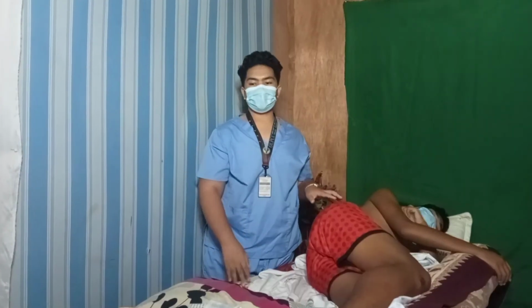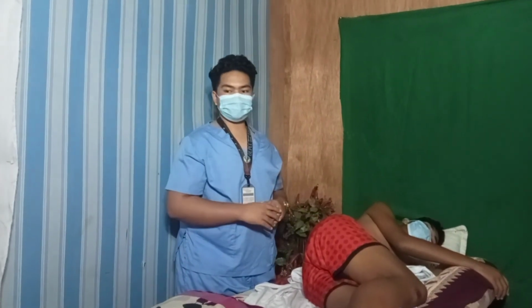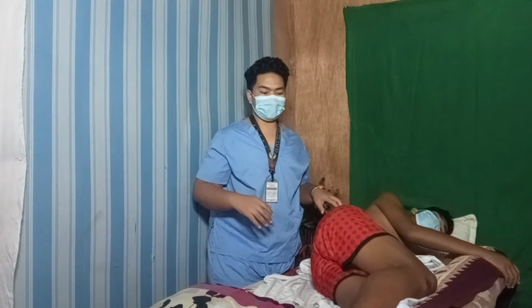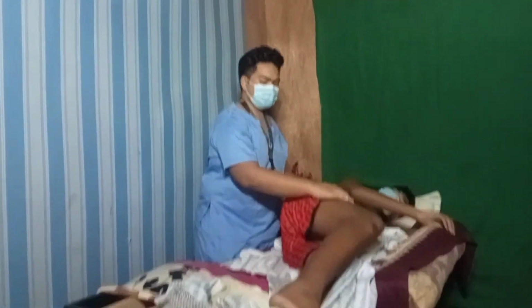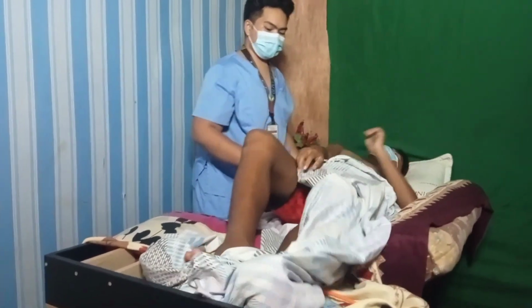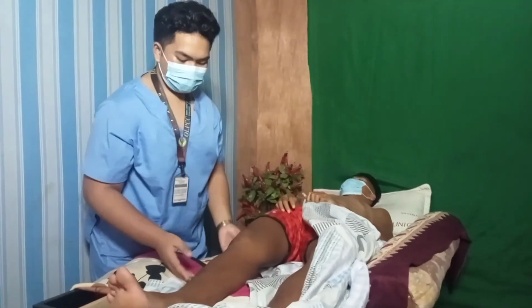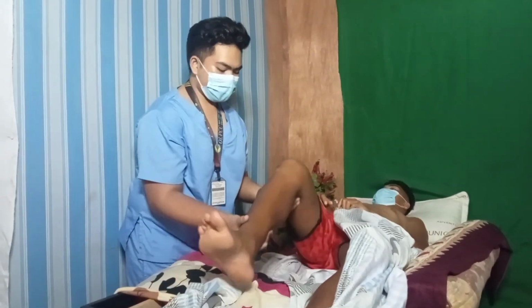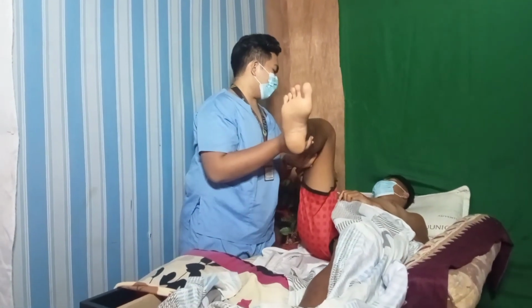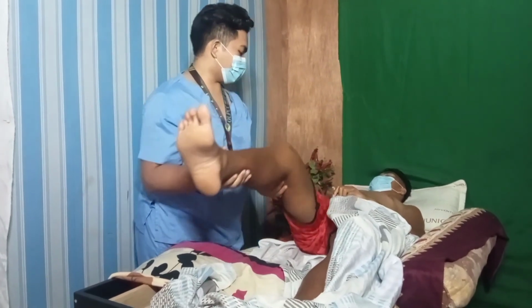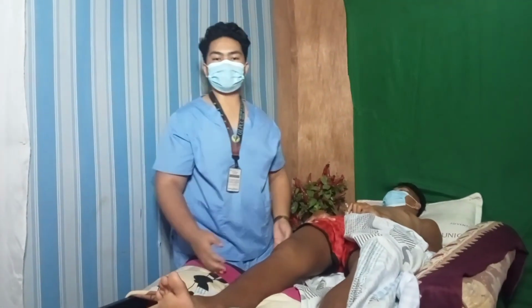After the psoas sign, next is the obturator sign. So ask the patient to be in a supine position and flex the knees upwards and observe if there is abdominal pain. So there is no abdominal pain present in the patient when we do the obturator sign, which is normal.